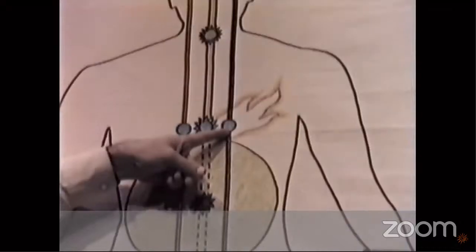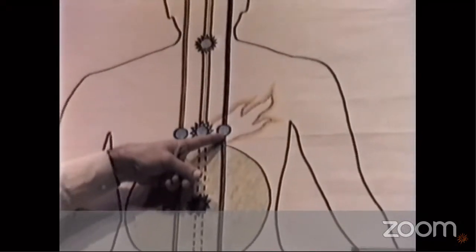This center is very important. On the left hand side is the mother's side. If the mother is a lunatic, you get a problem there. We call it a heart. There are two hearts. One is the heart of the spirit and one is the heart chakra.